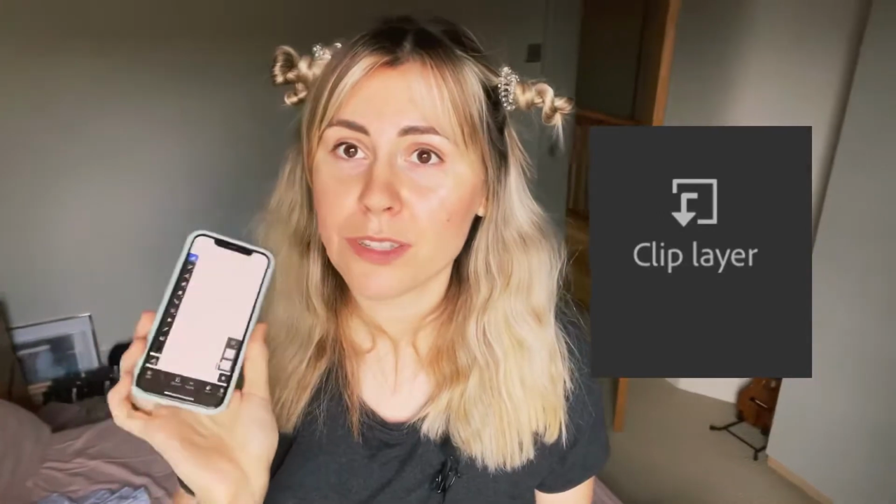But what I did find is this really cool new trick called Clip Layer, which works super well on Fresco, and it lets you make a layer mask in 1 second, which is really cool, really exciting. And today's tutorial is basically all about the Clip Layer function.